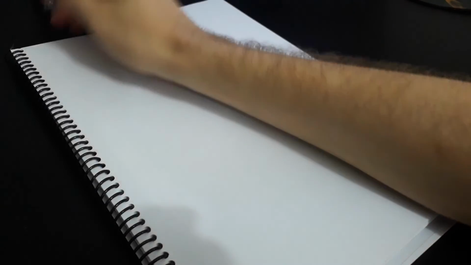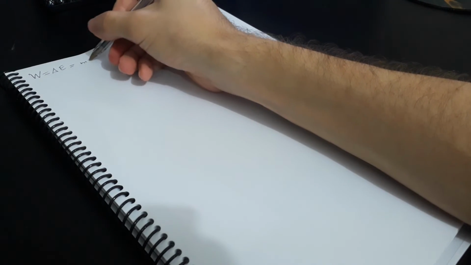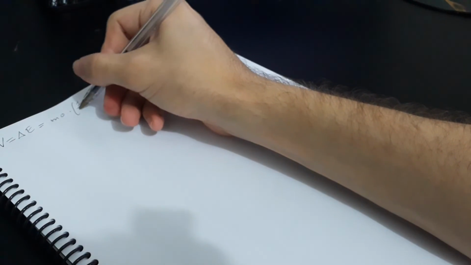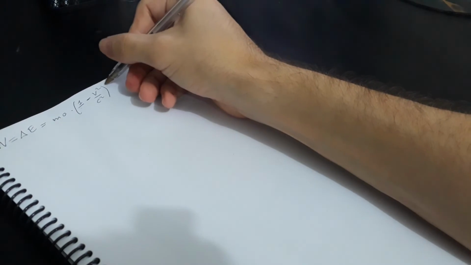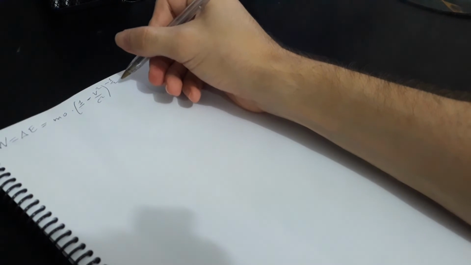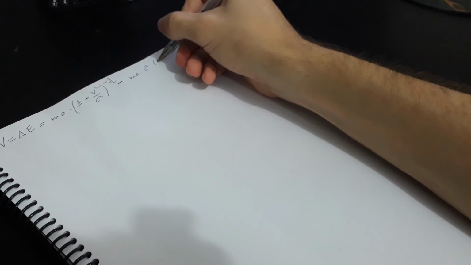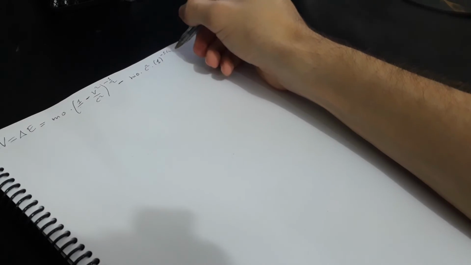Okay. And my work, which is also energy, will be exactly here. Oops, m0 c squared times 1 minus v squared under c squared elevated by 1/2 minus m0 c squared times 1 elevated by minus 1/2, which is 1 plus. Okay.